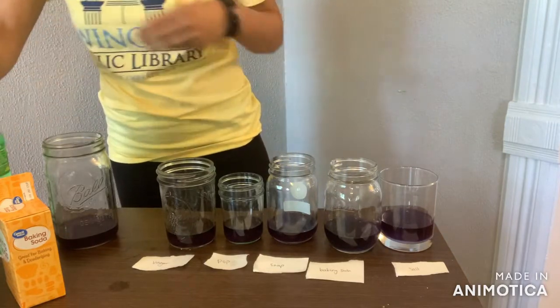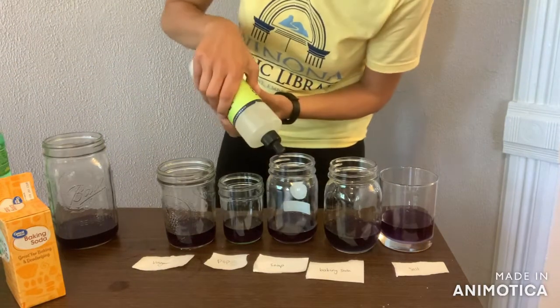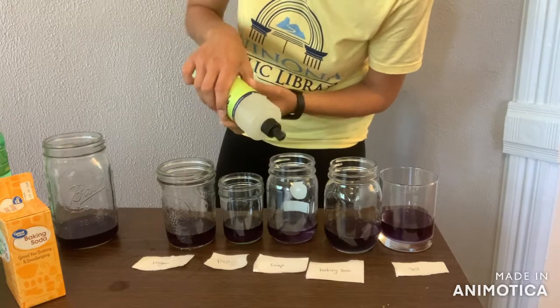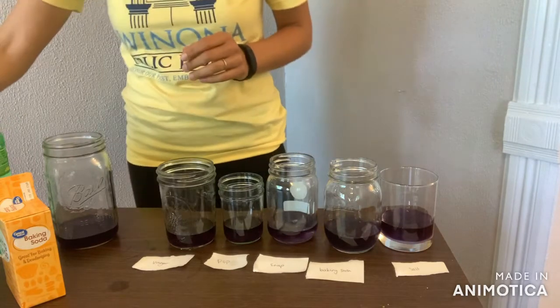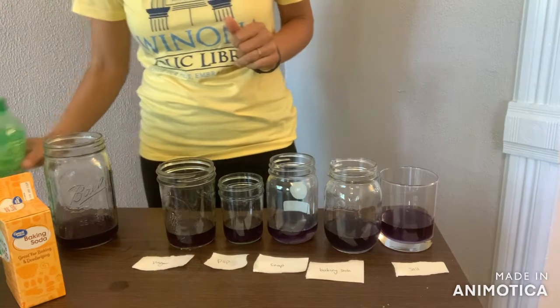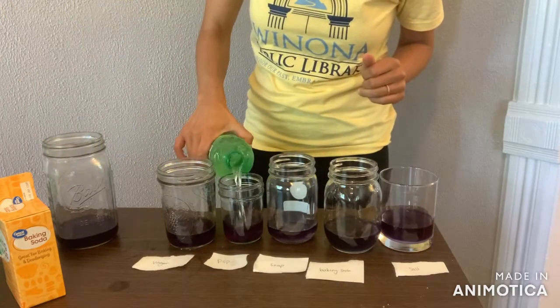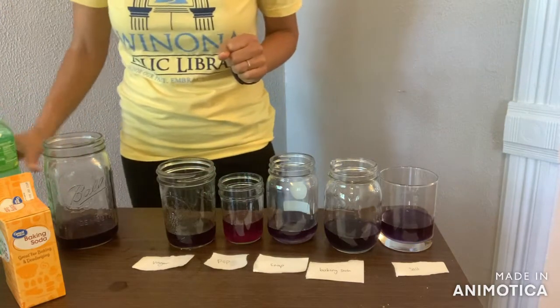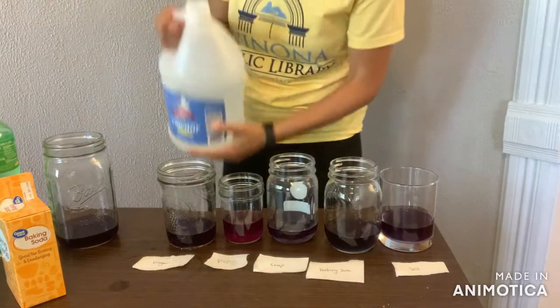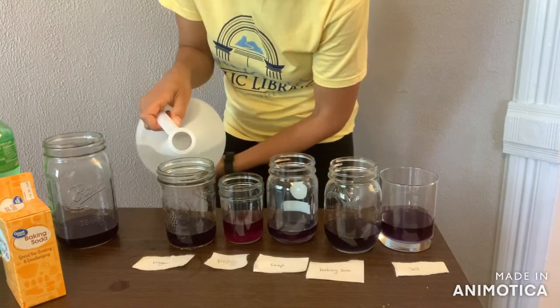Next up, I'm going to start with my liquids, so I've got dish soap. Just do a squirt of that. And then we've got some soda pop. A little bit of that. And then the vinegar into this jar.